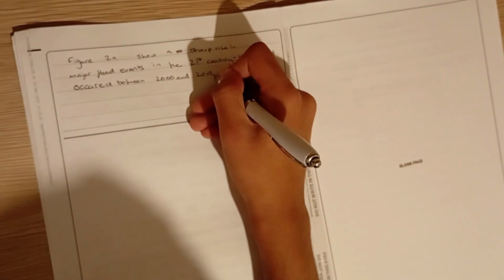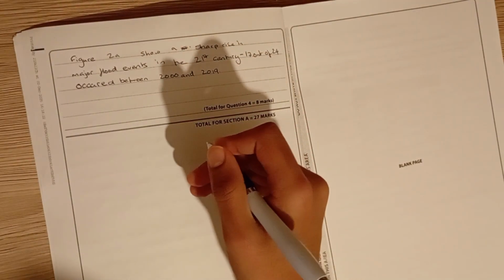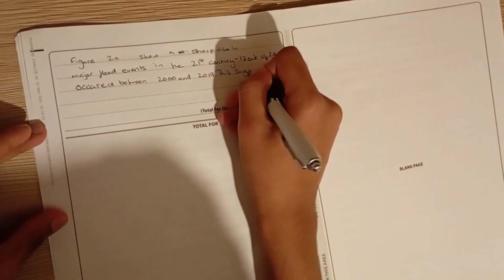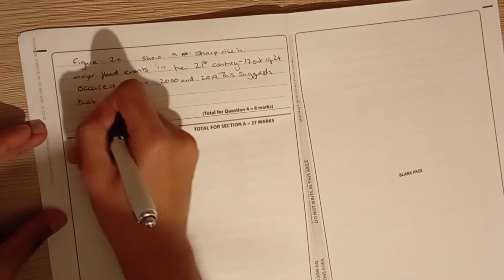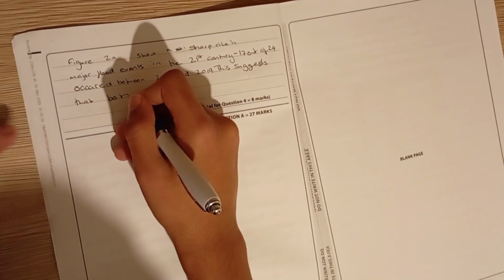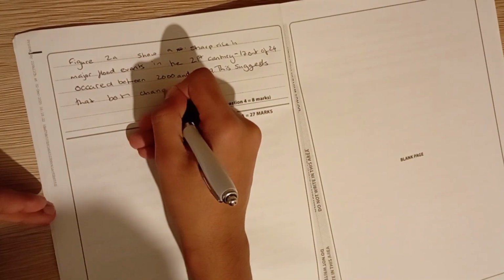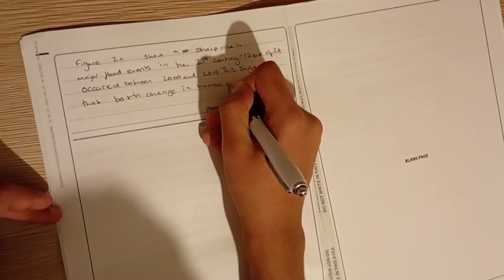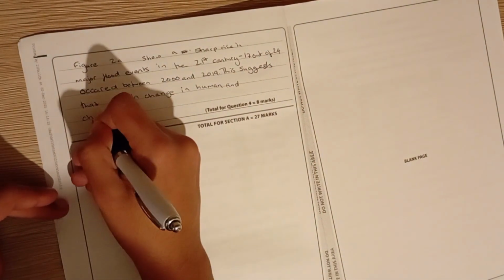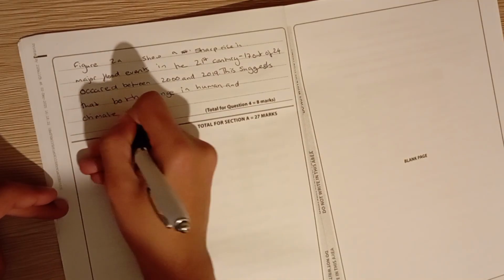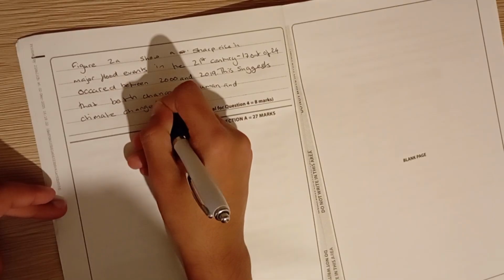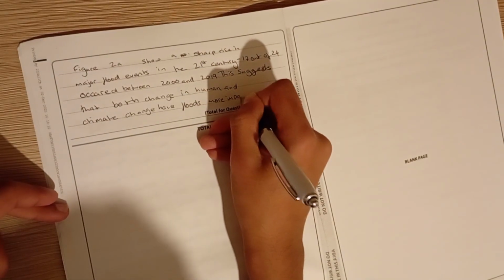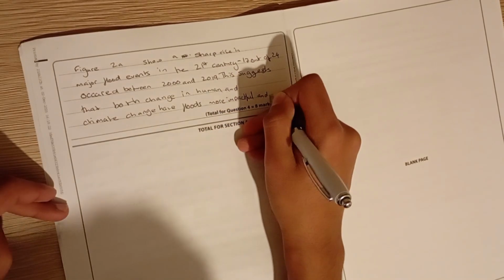Now we have to say what this suggests. So we can start by saying this suggests that both change in human activity and climate change have made floods more impactful and common.